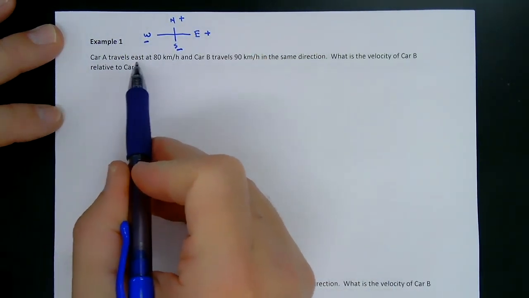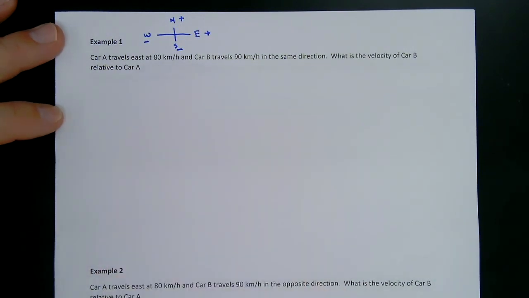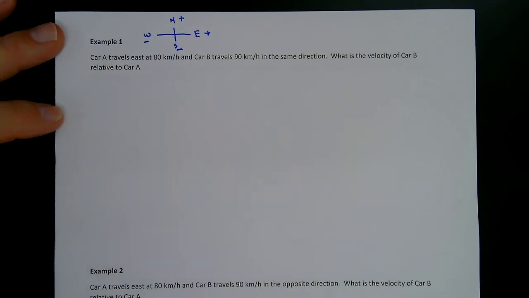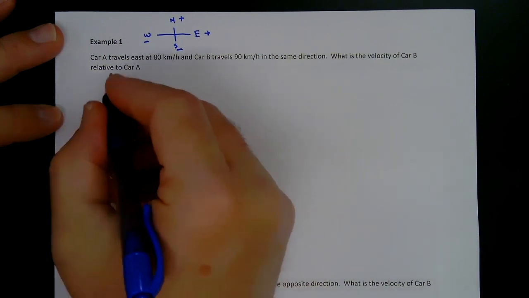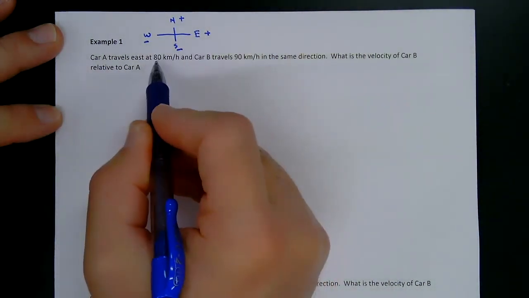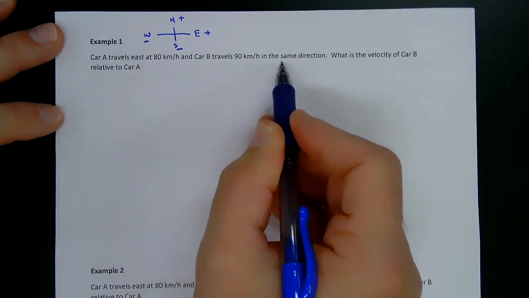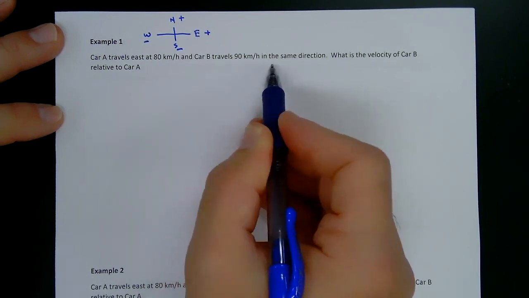So car A travels east at 80 kilometers per hour. Now, it's not saying what it's relative to. So when it doesn't say, you can assume it's relative to the ground, or the road, okay? So what's given right here, car A travels east at 80 kilometers. Since we're going east, that's going to be a positive 80, okay? And car B travels at 90 kilometers per hour in the same direction. So that means it's also traveling east.